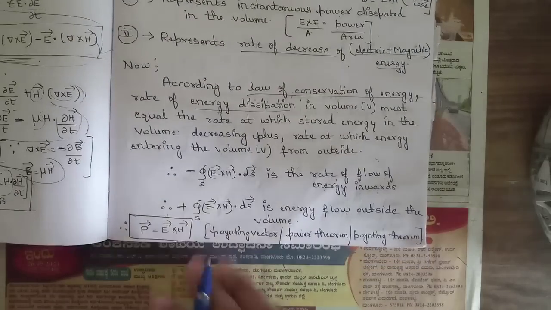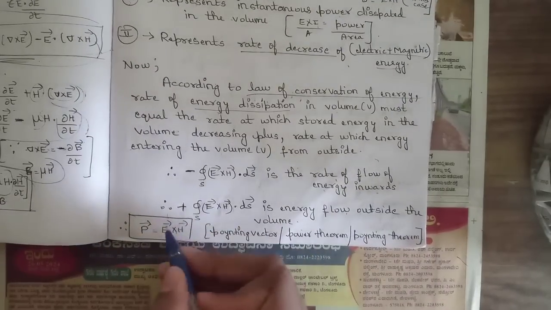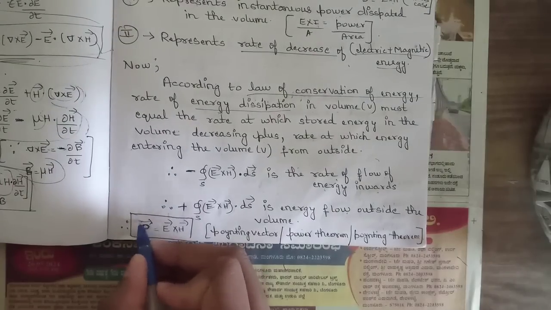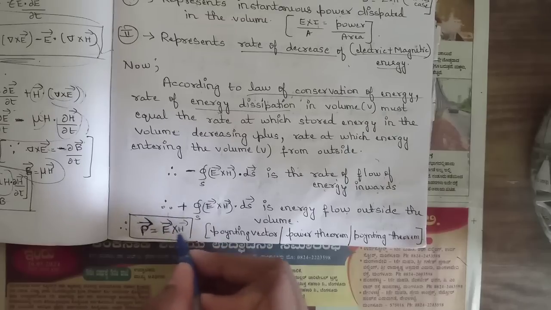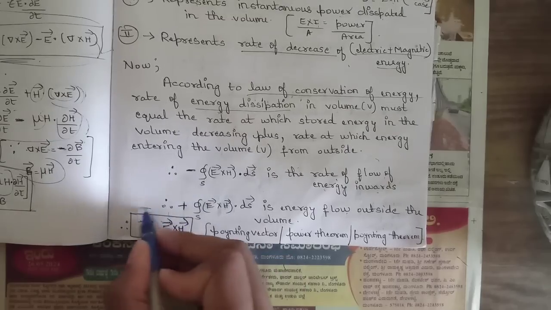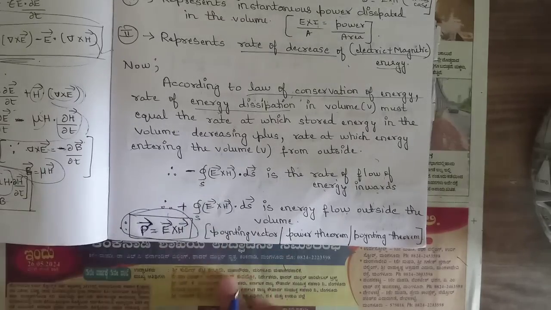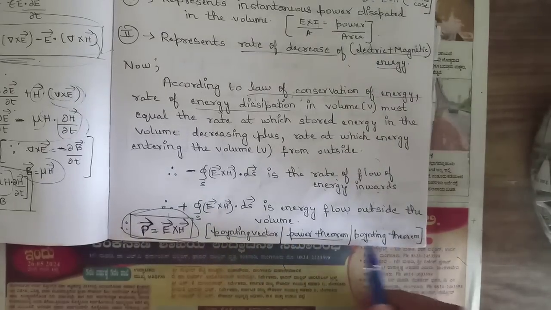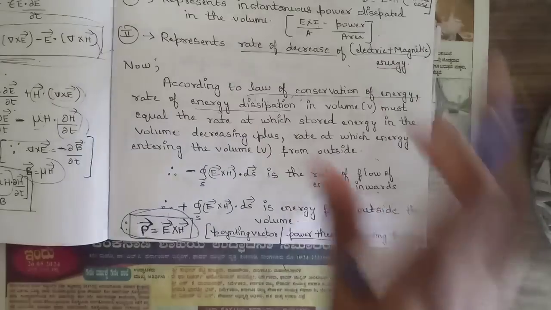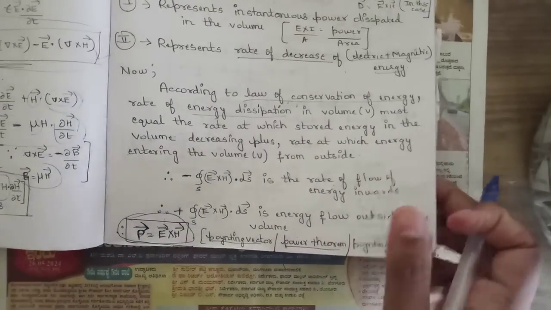So we can finally conclude the relation of the Poynting vector. The Poynting vector is represented as P, and is equal to E cross H. So this is the relationship of the Poynting vector. It is called the Poynting vector, power theorem or Poynting theorem, one and the same. This was the whole derivation of the Poynting vector.